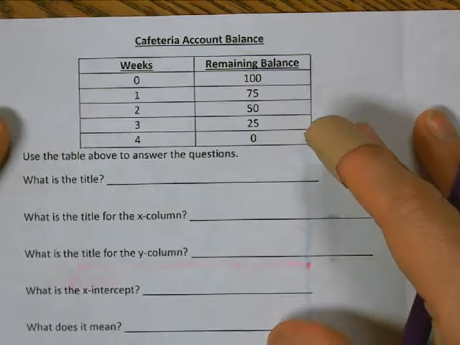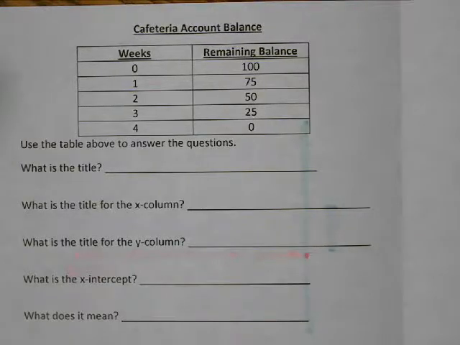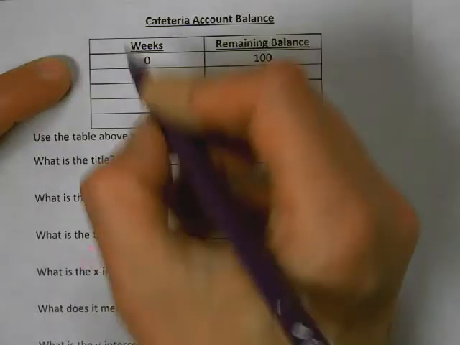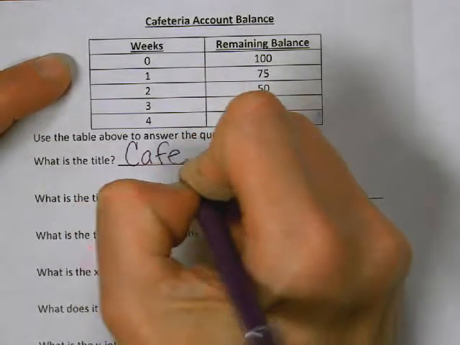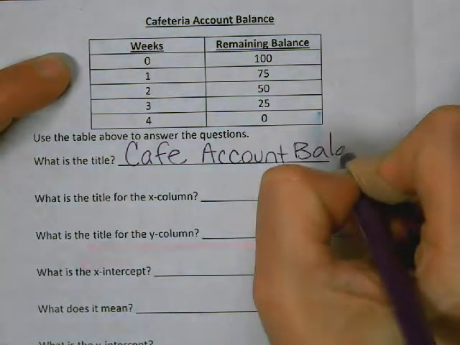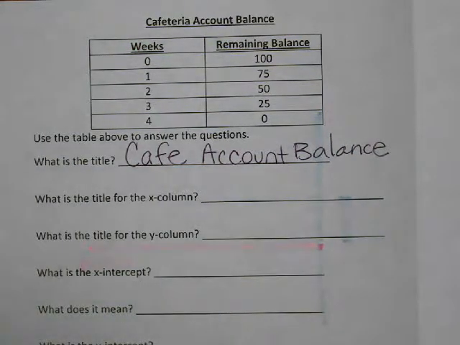So the next example is a table of information. If it's asking me what does it mean, then I have to first look at the title. What is the title of this graph? It's Cafeteria Account Balance. I'm just going to put cafe. Okay, cafe account balance. What does that mean? Well, that means how much money is left in my account after a period of time.